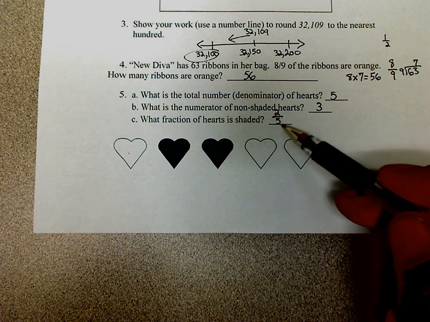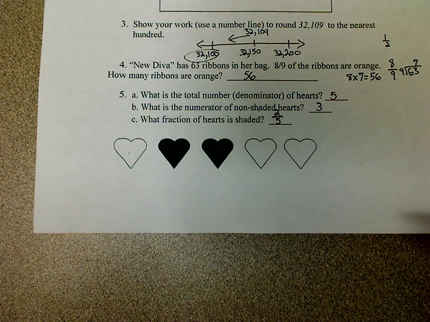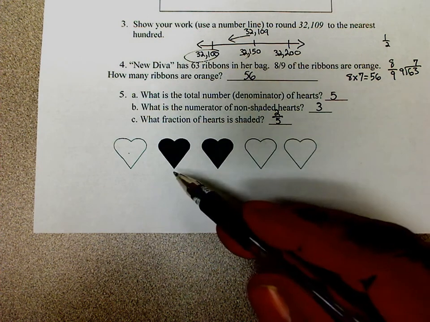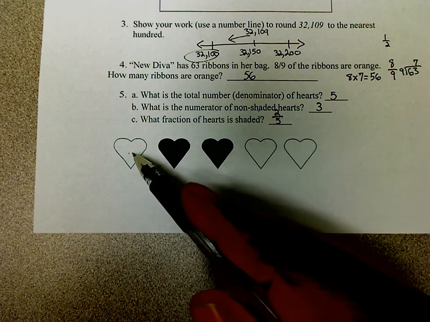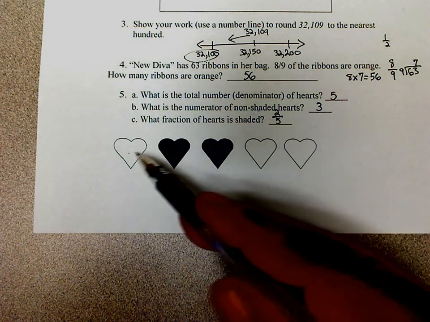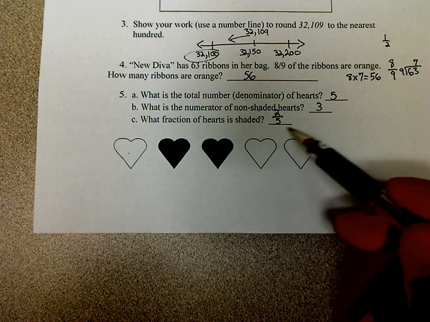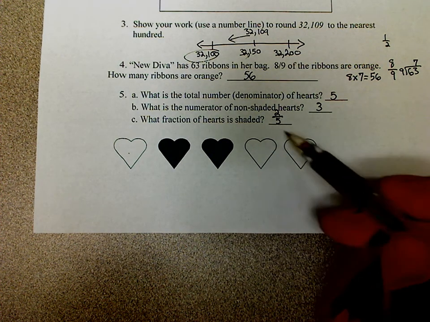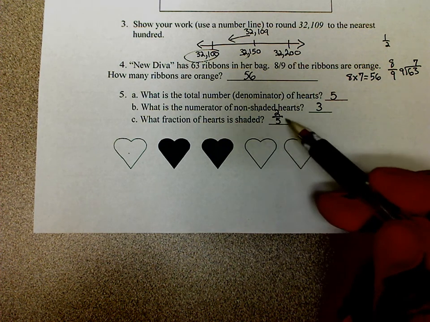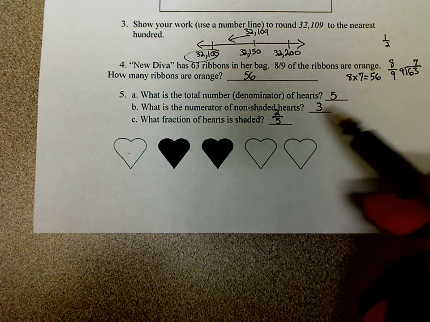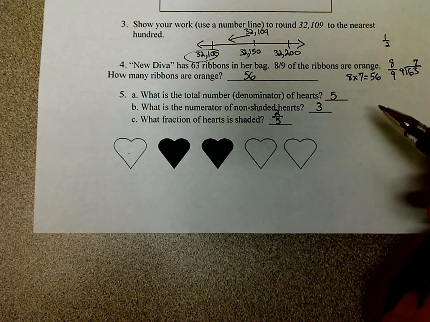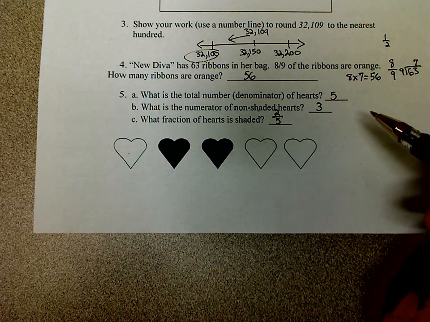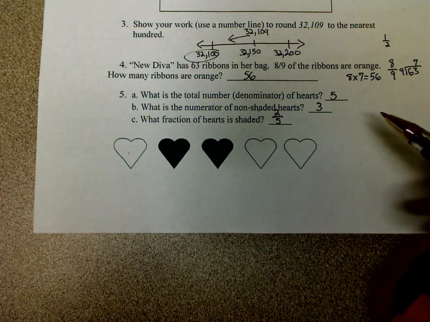It's important that this is said as fifths because we have broken the whole set into 5 equal parts. Some of the parts are shaded, some of them are not. But they're all equal because they're the same size and same shape. And how many of them do we have in all? 5. So we would say fifths. If our denominator was a 3, we would say thirds. If our denominator was a 10, we would say tenths. And so forth and so on.